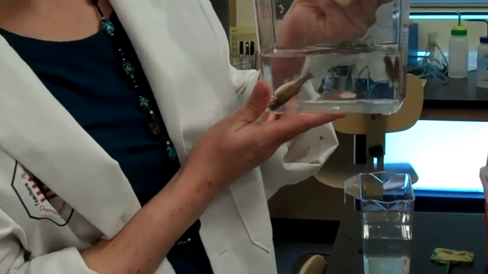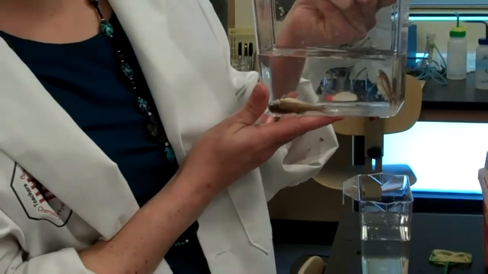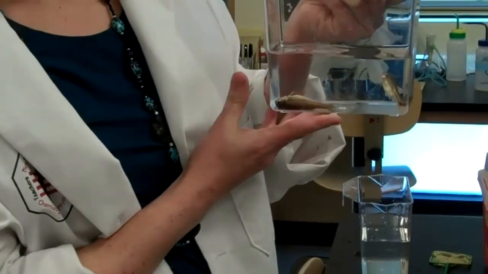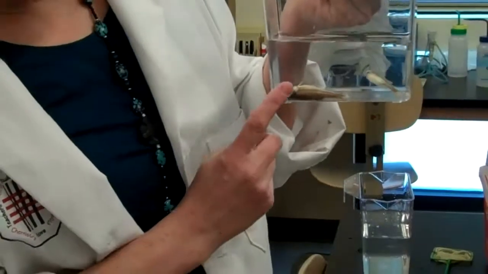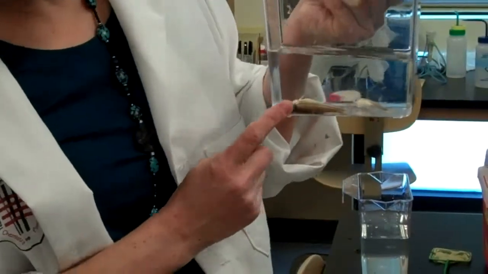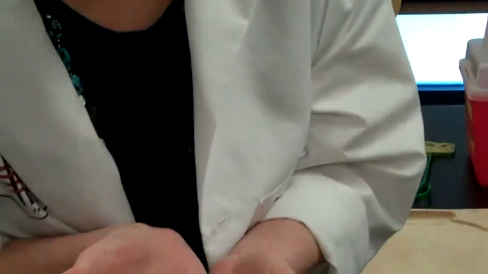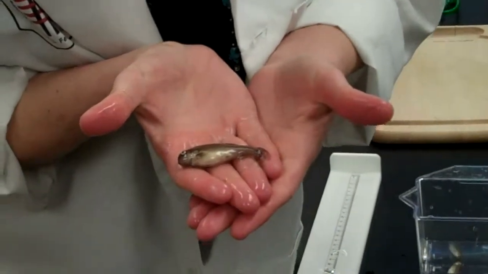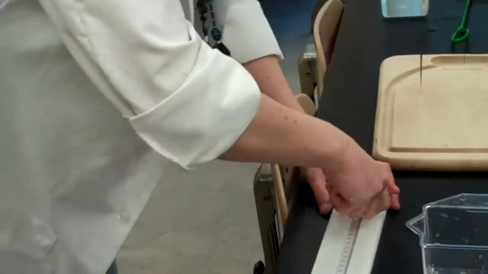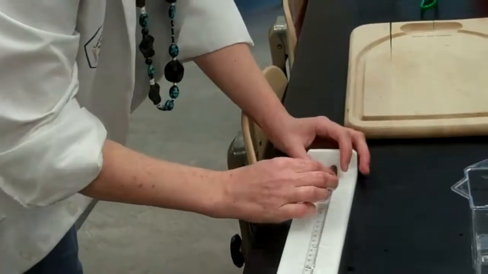It's not harming the fish. It might look like they're getting ready to die, but it's perfectly safe. So you can see them now. They're anesthetized. I can take a fish out. This is a male. I can take measurements on the fish.